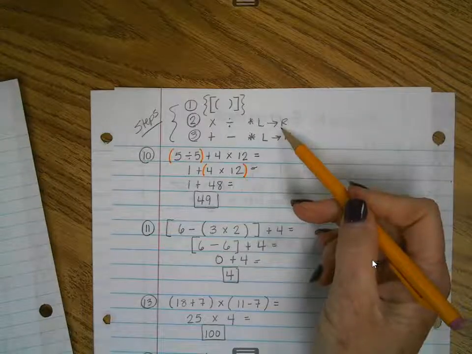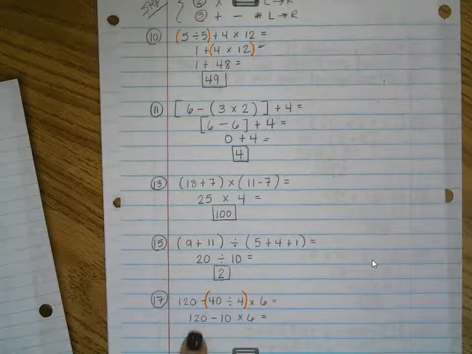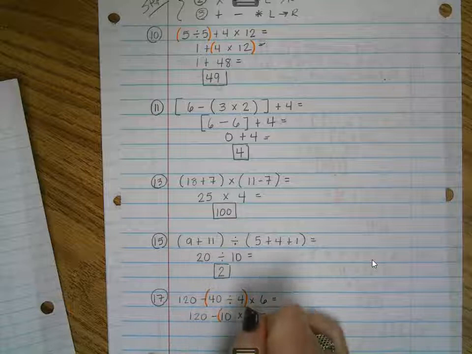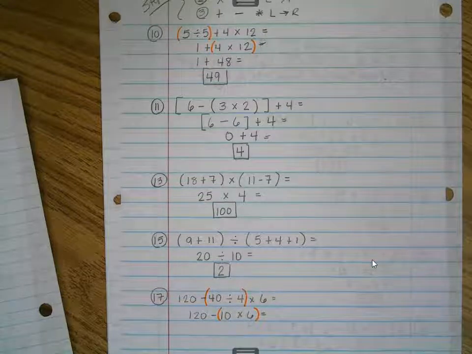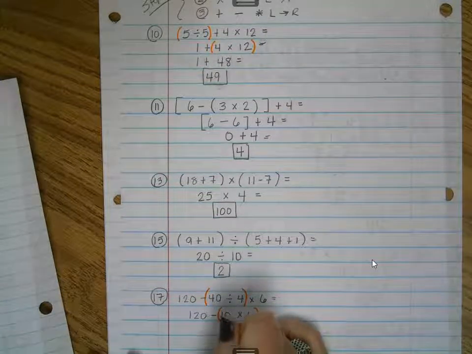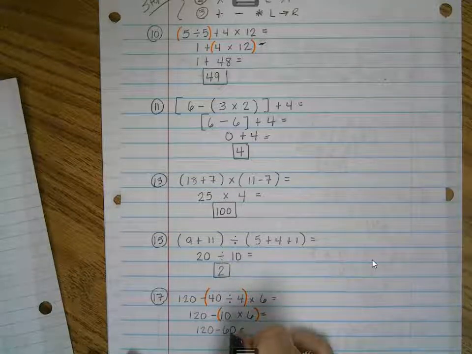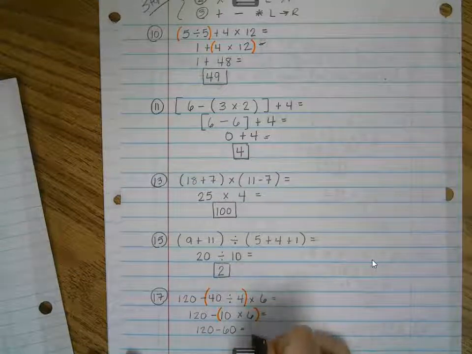All right, now go back up. We still have to take care of some multiplication and division. We have a subtraction and a division, so let's put parentheses around the multiplication to show we're taking care of that. 10 times 6 is 60. All right, the 120 comes down. 120 minus 60 is 60.